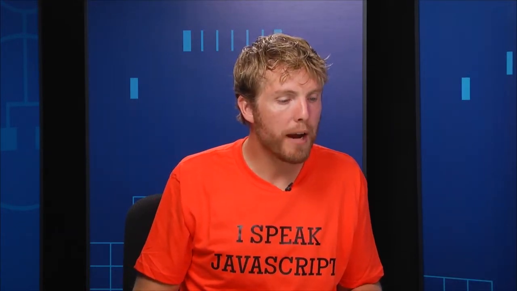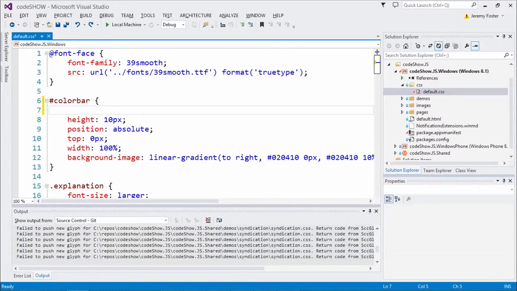Now, anywhere in my app, like let's say in this color bar, if I wanted this to use that 39 smooth font, I would be able to say font family, and then I just use that same name that I chose, and it's going to use that font file. This is super nice because this means the user doesn't have to have 39 smooth on their machine.